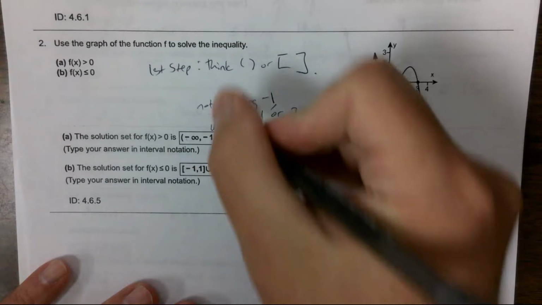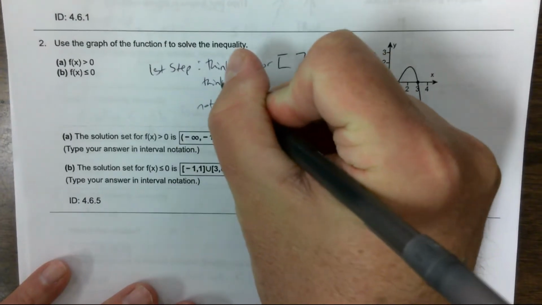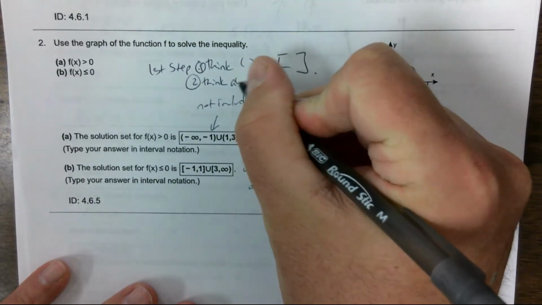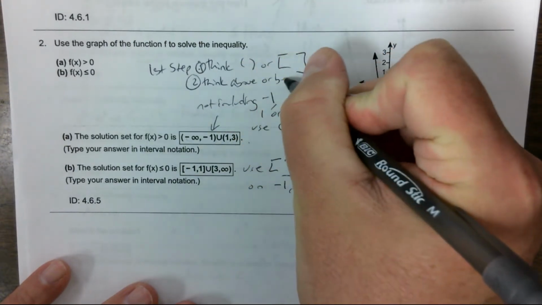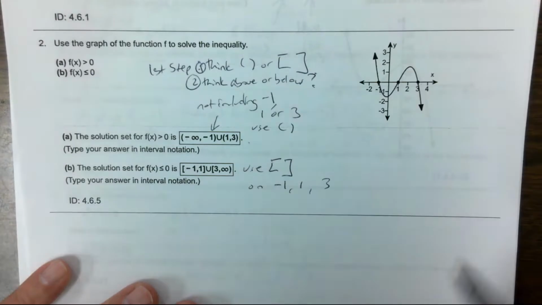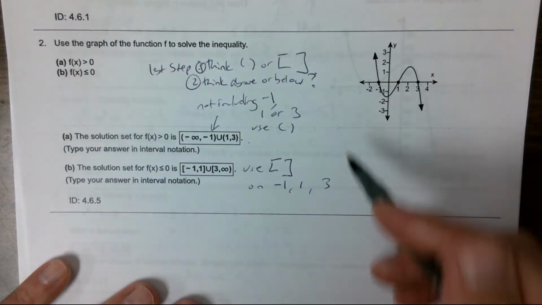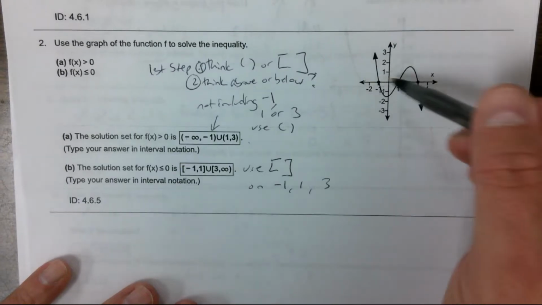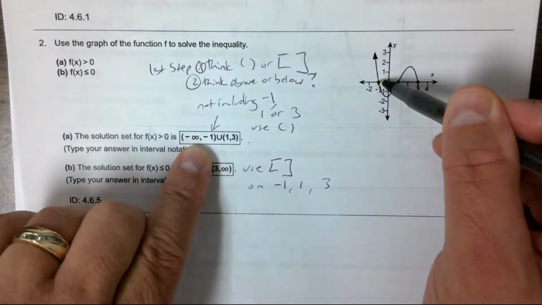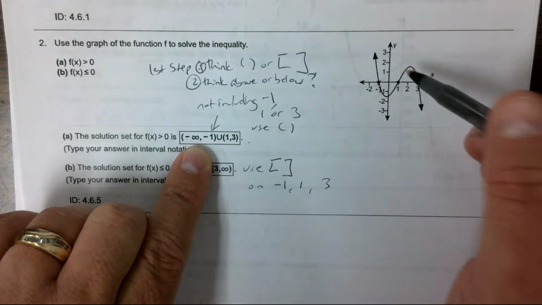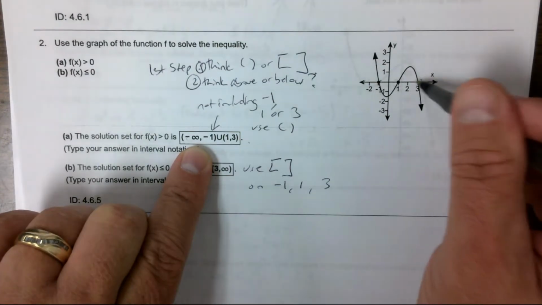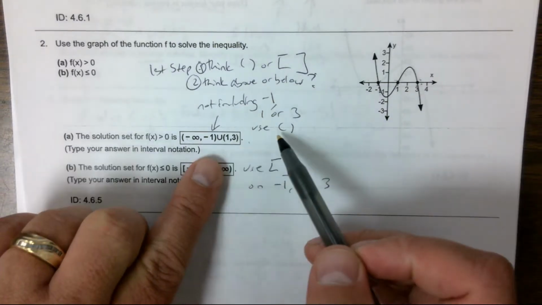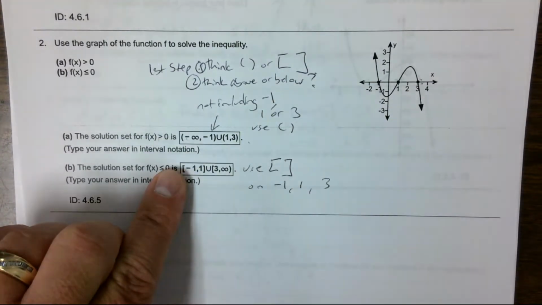And also, that's step 1. Step 2, think, is it above or below? In this case, we have greater than, so it's above. So left of negative 1, that's your negative infinity, negative 1, and between 1 and 3, so union 1, 3. Again, that had to be with parentheses because it said greater than.